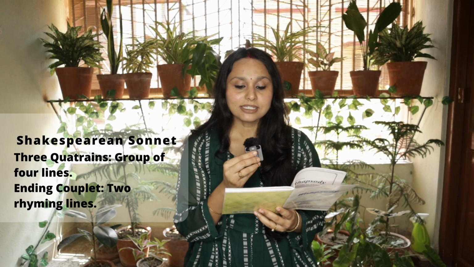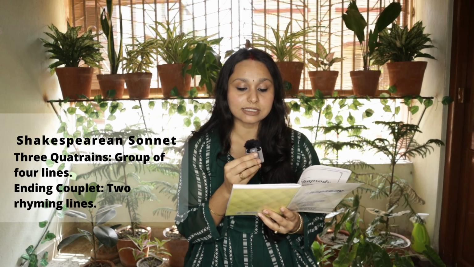Now, how do we identify the rhyming quatrains? Let us look at the poem. Look at the rhyming words at the end. We see the ending of the first line, minds. It rhymes with the third line, finds. And in the second line, we have the word love that rhymes with remove. So we see how these words are rhyming. That is our first quatrain, that is a group of 4 lines.